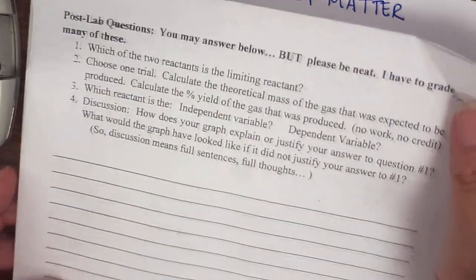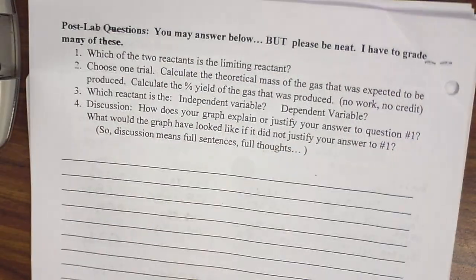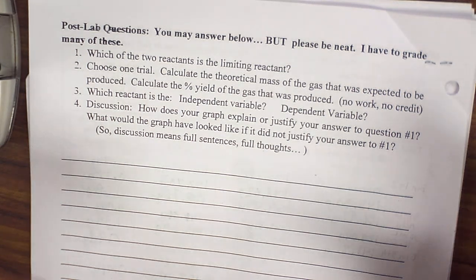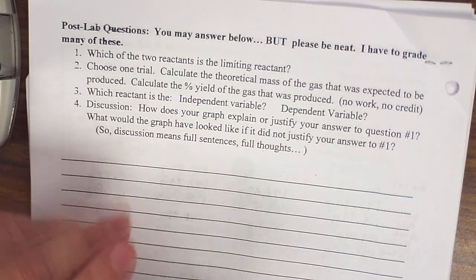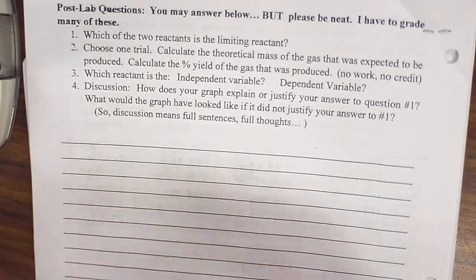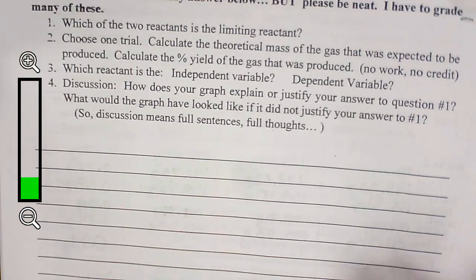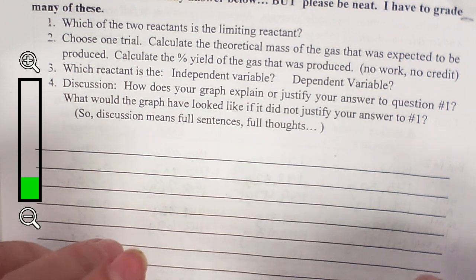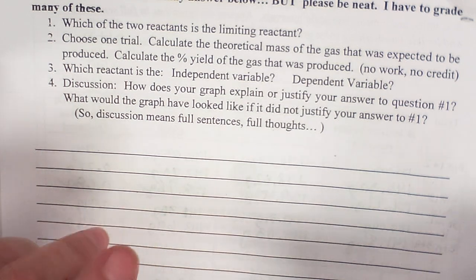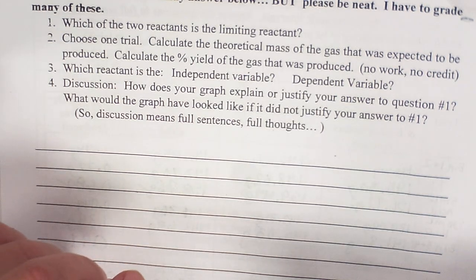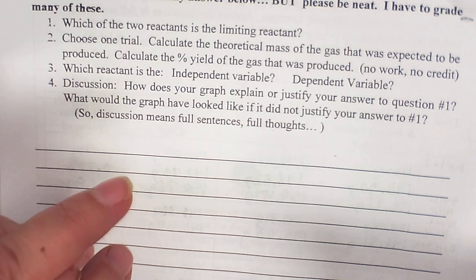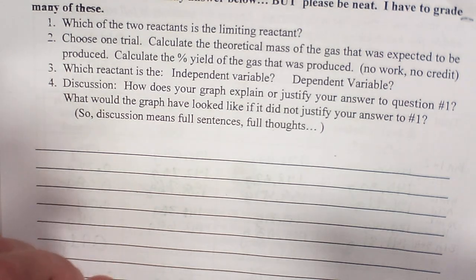So your first question is, which of the two reactants is limiting? So when you look at your graph, you should be able to determine which of the two reactants is limiting. So first, I'm going to say very clearly, carbon dioxide is not a limiting reactant in this reaction. I'm telling you this up front. Carbon dioxide is not a limiting reactant in this reaction. Can somebody tell you how you might know this right off the bat? How would you immediately know that carbon dioxide is not a limiting reactant in this reaction?